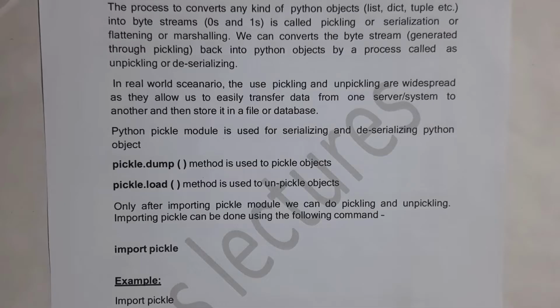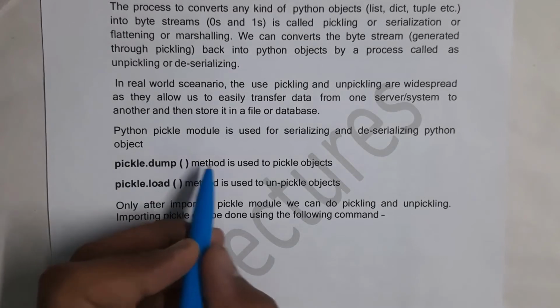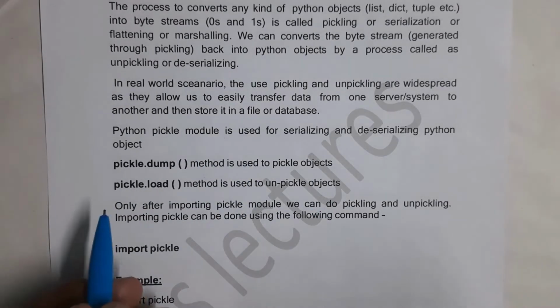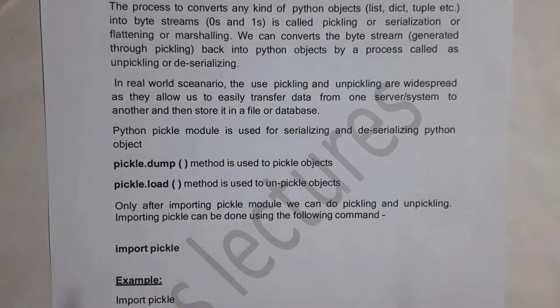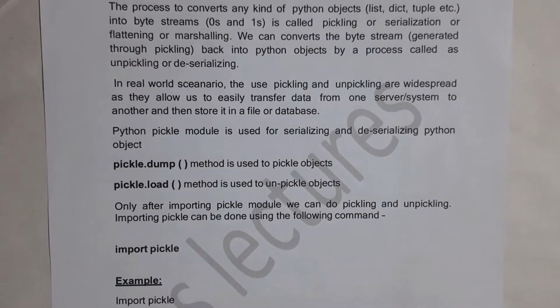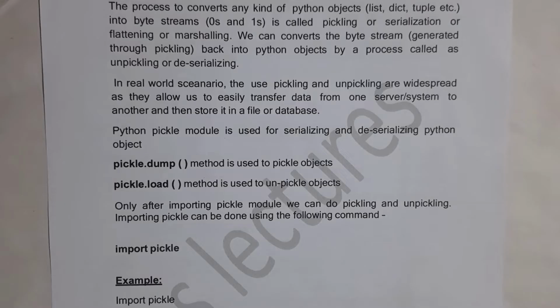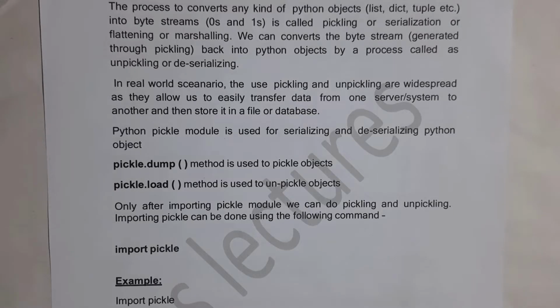I'll give an example so that you can clearly understand what is use of this pickle module. Just remember this. Pickle.dump method is used to pickle objects, and pickle.load method is used to unpickle objects. In order to use pickle module, at first you need to import pickle, and after importing pickle module we can do pickling and unpickling. This is example.